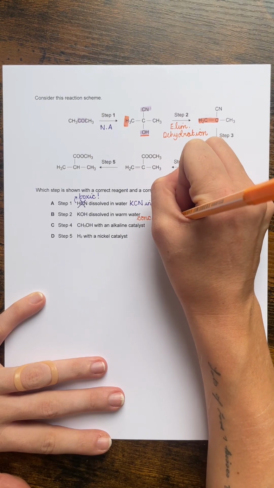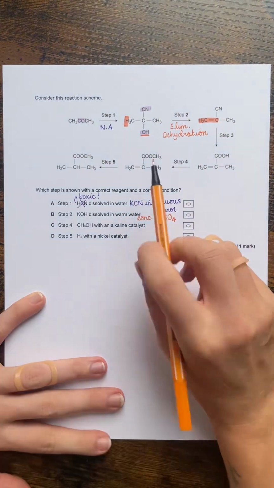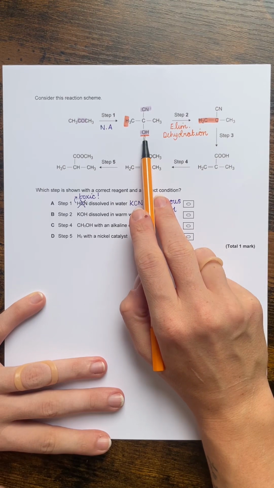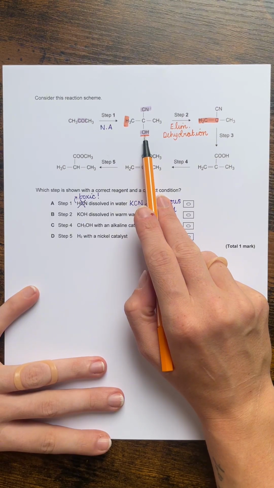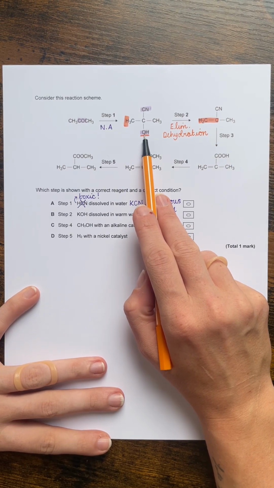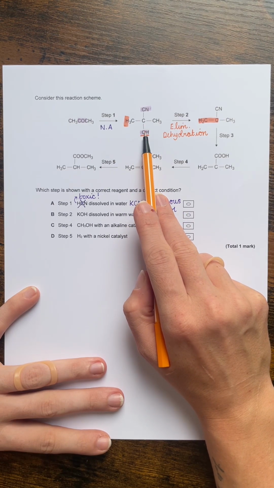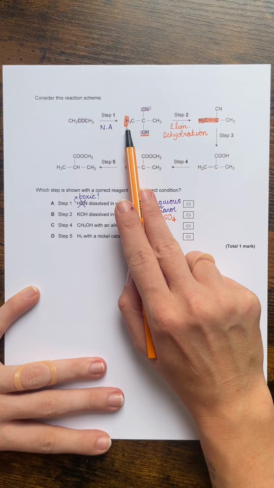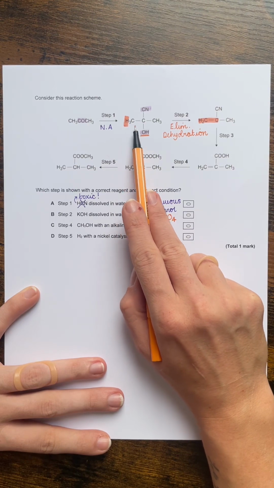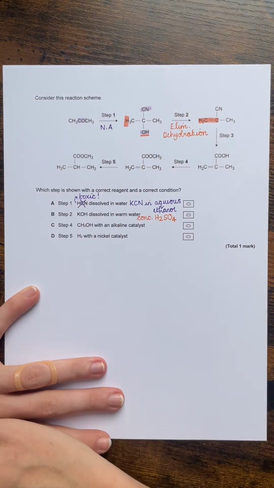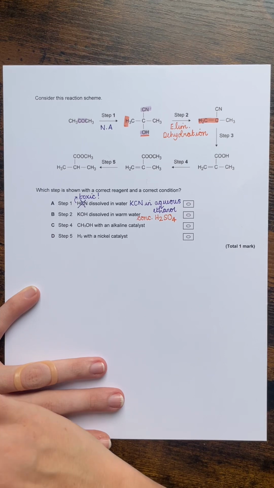And the concentrated sulfuric acid will provide the H+ that will first of all protonate the OH to make it OH2 with a positive charge on the oxygen. Second step, that then eliminates. Third step, we take the hydrogen off of this carbon, and then the electrons in the carbon to hydrogen bond form our double bond. So it's not B.